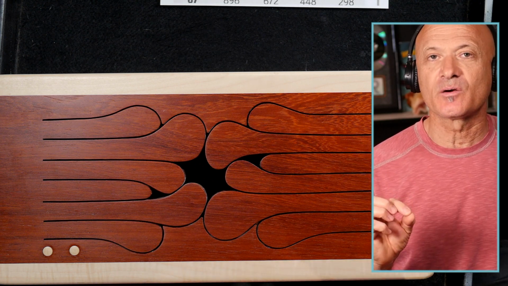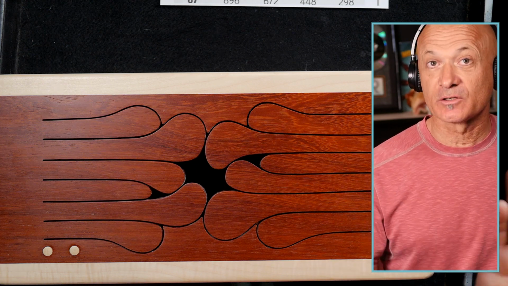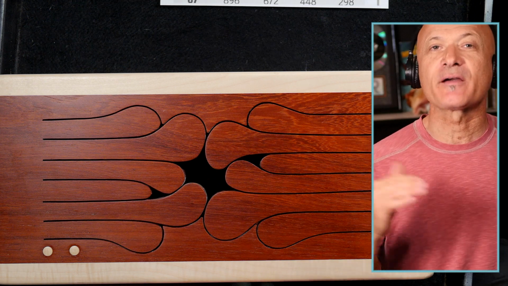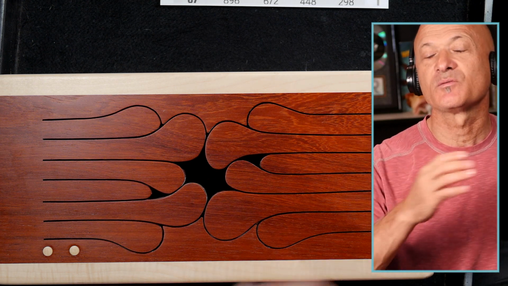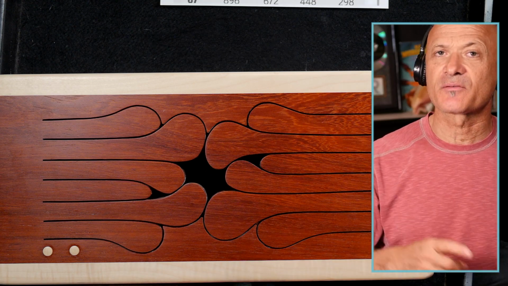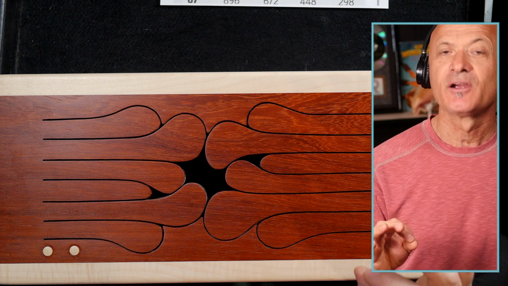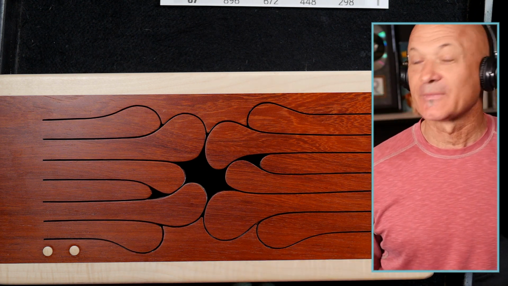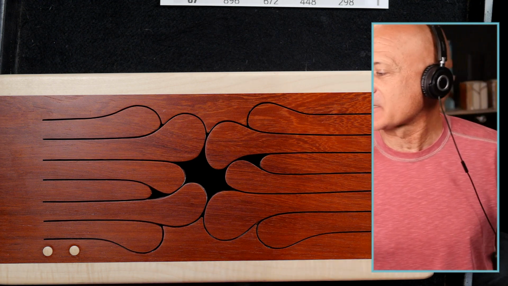Now a dotted note is 1.5 times the value of the original note. In this case, it's an eighth note, so 1.5 times 500. 500 plus half, which is 250, makes 750, right? 500 plus 250 is 750 milliseconds for a dotted eighth note at 60 BPM. That's important because all this changes as soon as we change the tempo. But let's listen to that just for fun.